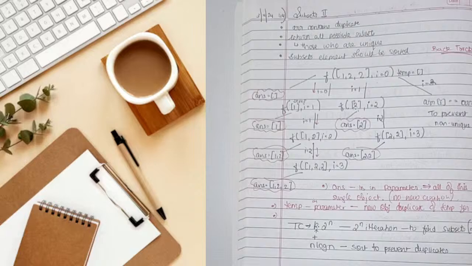So in short, we are sorting to avoid the duplicates. Is there any other example? In GeeksforGeeks, it is not present.